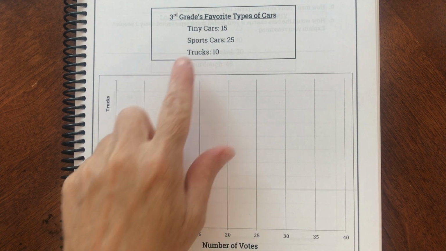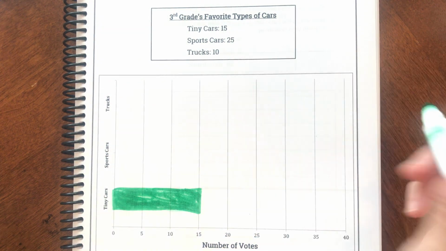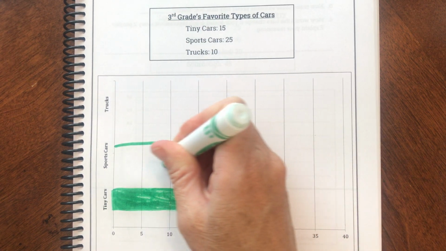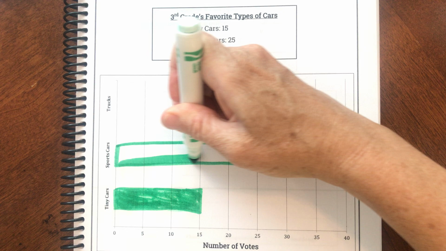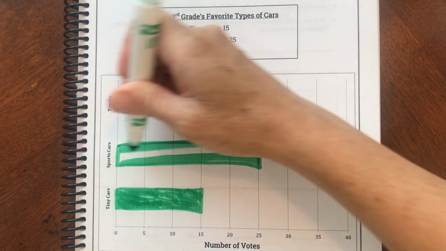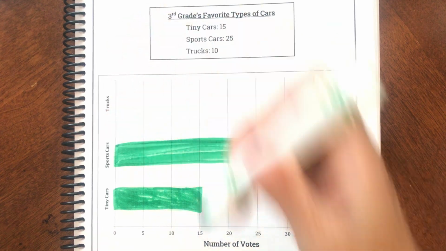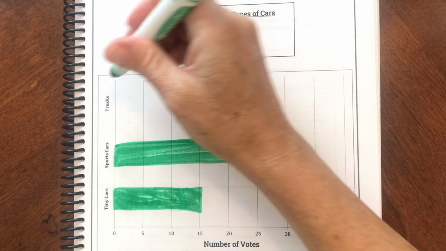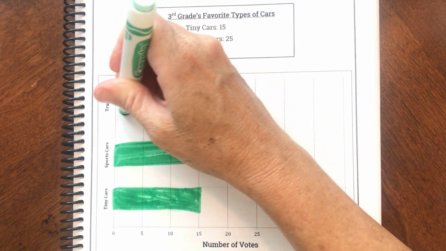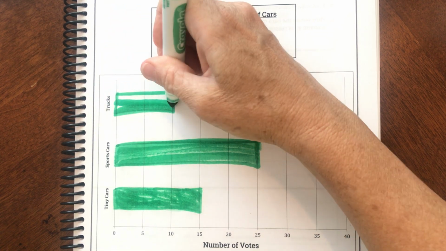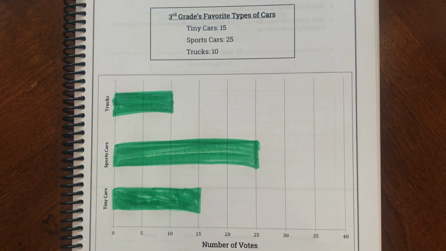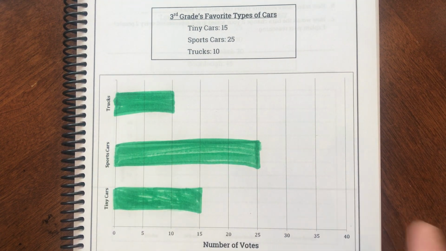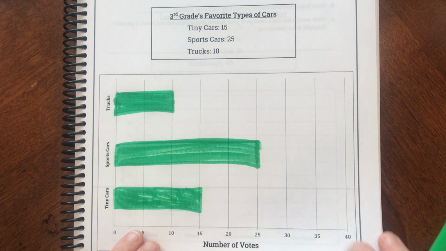Okay, then we have sports cars, and sports cars is 25. So let's take our sports cars all the way to 25. And let's color in that. Okay, and then let's take our trucks, and our trucks say there's 10. So our bar needs to go to the 10. So here's the nice thing about graphs, it shows data really easy. It's really clear that the sports car is the most favorite. Okay, now let's answer some questions of this together.